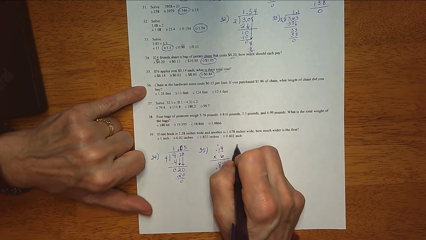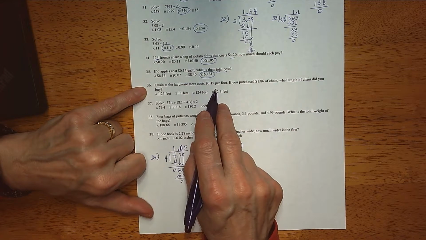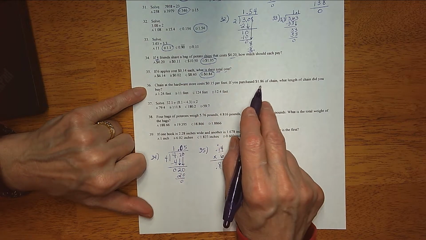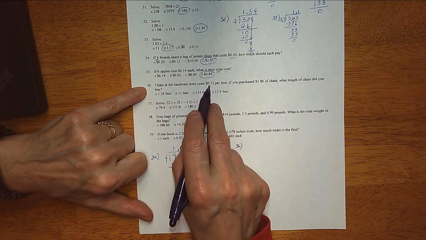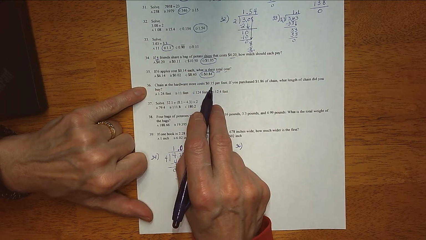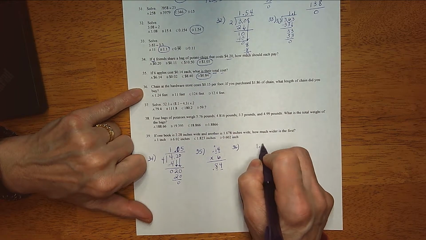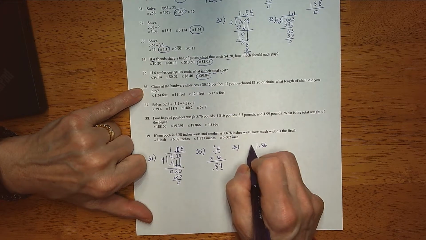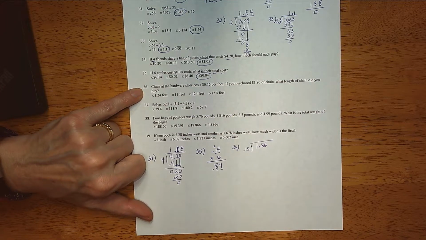All right, number 36. Chain at the hardware store is 15 cents per foot. If you purchased $1.86 of chain, what length of chain did you buy? So we took 15 cents, we multiplied it by some amount of chain, and we got $1.86. We want to go backwards. We want to take that $1.86, and we want to divide it by the 15 cents that we paid for each foot to see how many feet we actually bought.